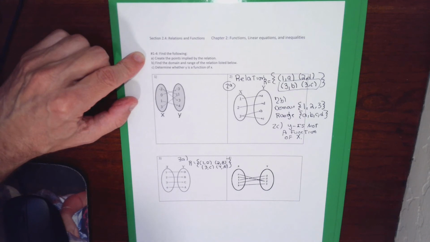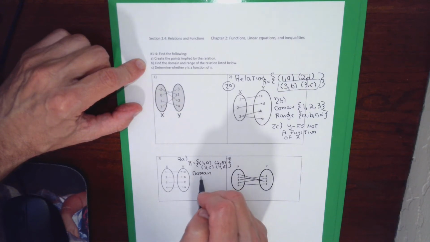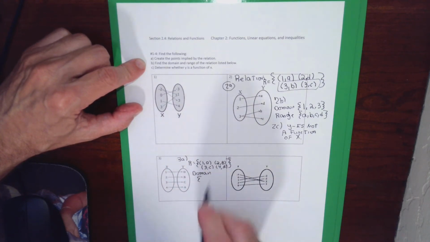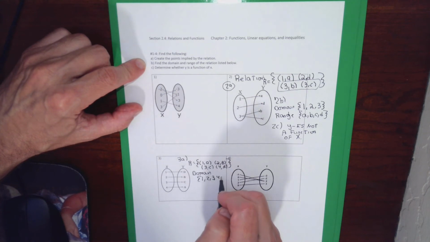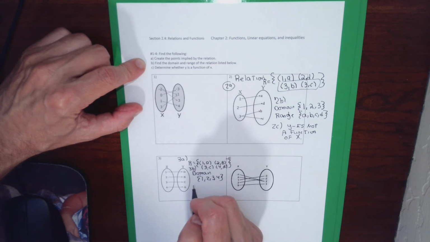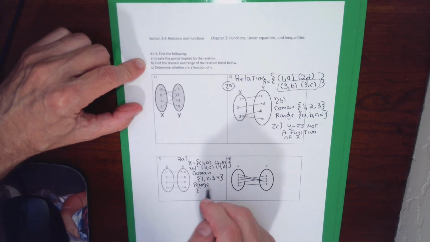So that's it for 3A. That's the points implied by the relation. And the domain would be the x values. The x values are just 1, 2, 3, and 4. They're easier to see right under the letter x. I should probably say I'm doing 3B. And the range is going to be the y's. I'm going to write them A, B, C, D alphabetically, but you don't have to.